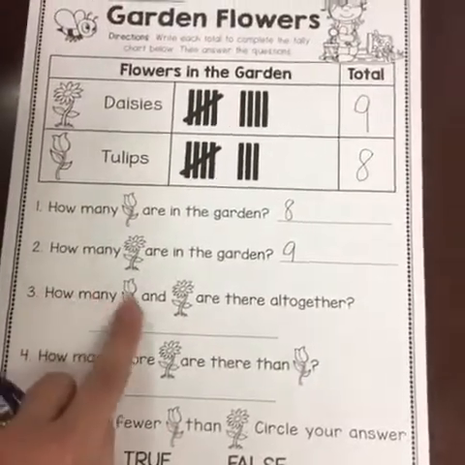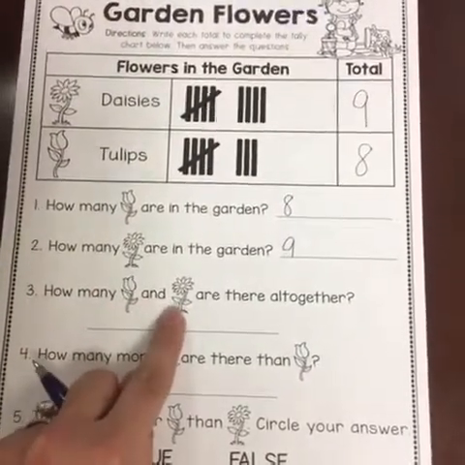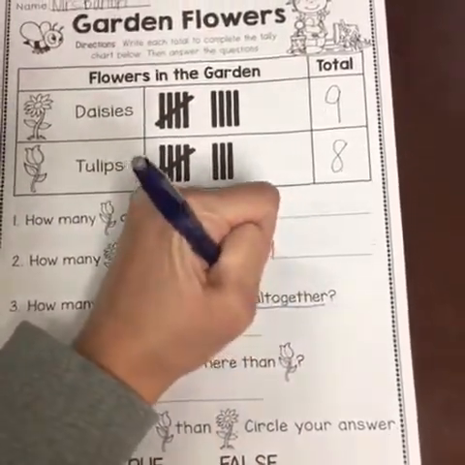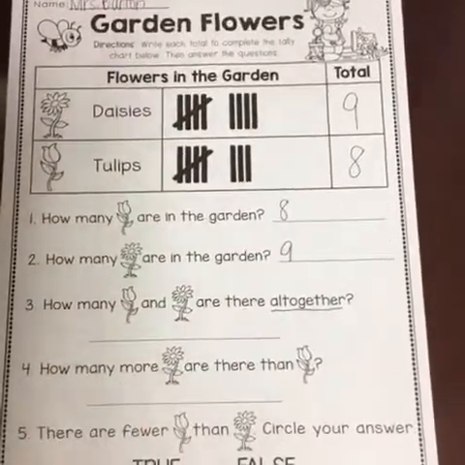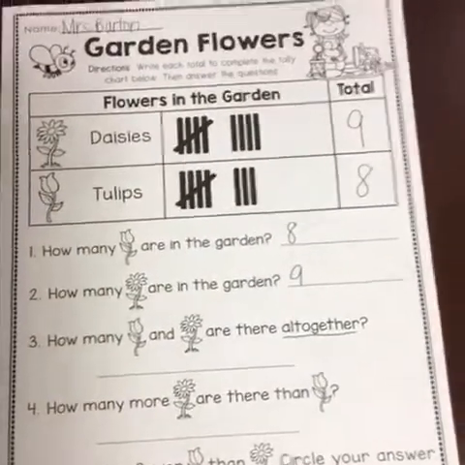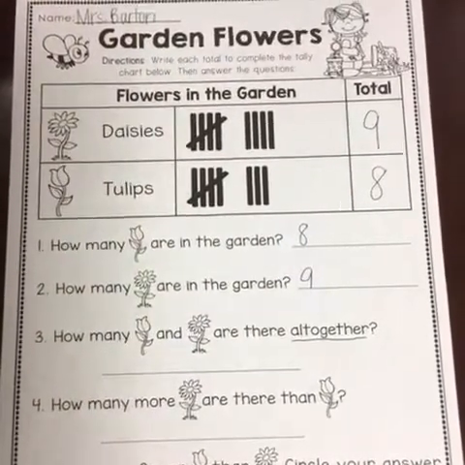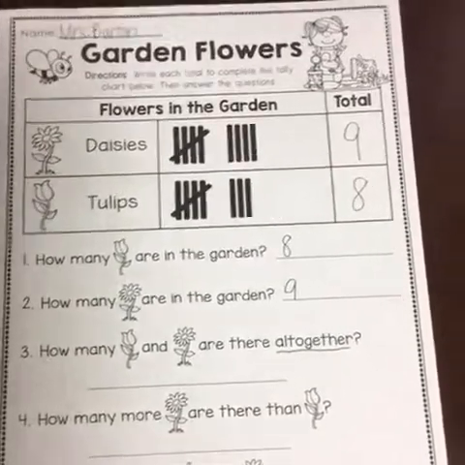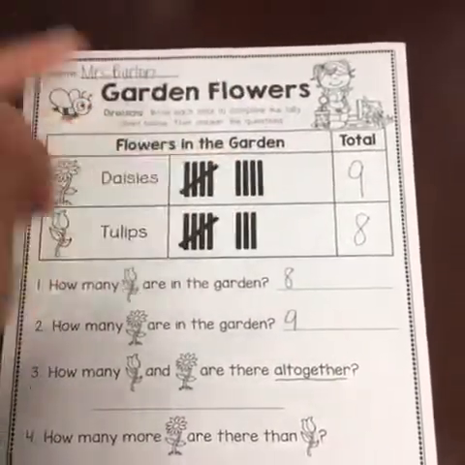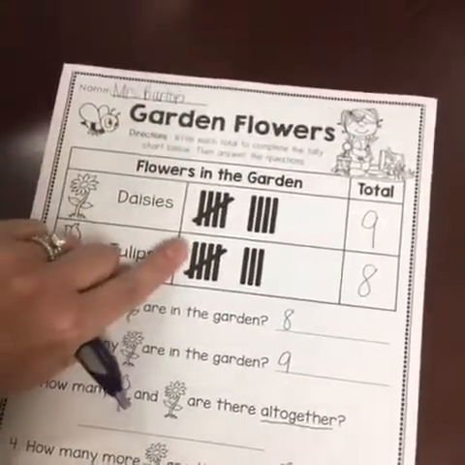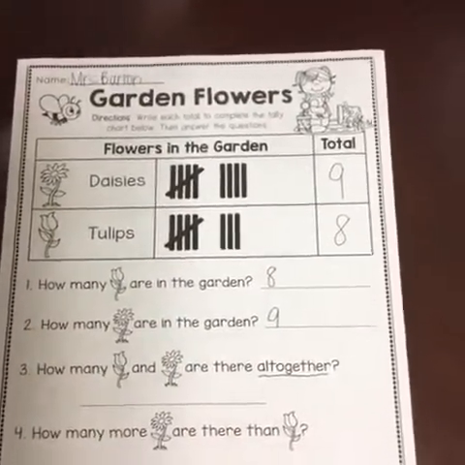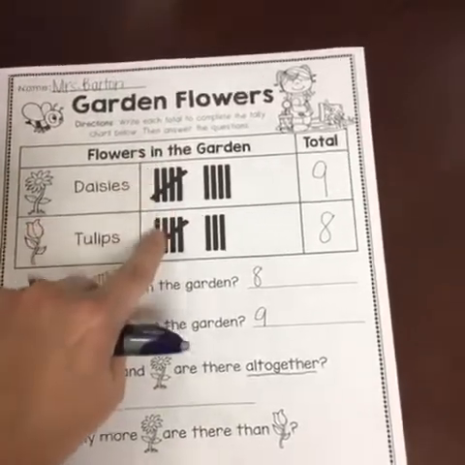Now it says, how many tulips and daisies are there all together? What does the word all together tell me, friends? Do we remember what that key word means? That's right, it means that we're adding. So we have to add them together, okay? Boys and girls, I'm going to cheat a little, because remember, we have to add these together. Well, these are already in my groups of 5. So what can I count by if these are in groups of 5?